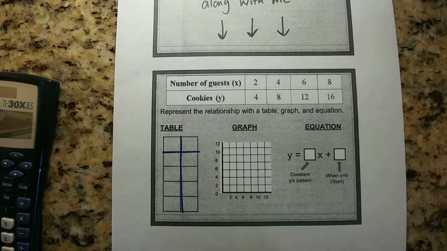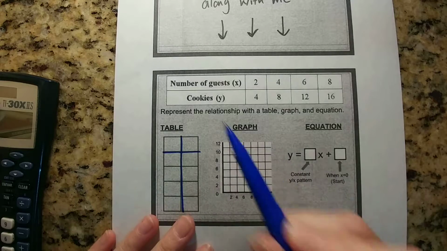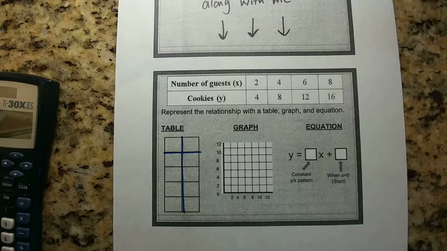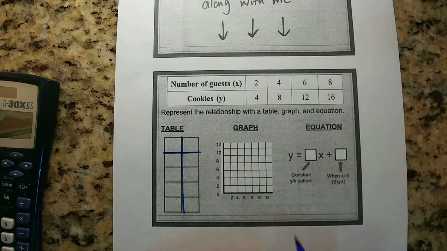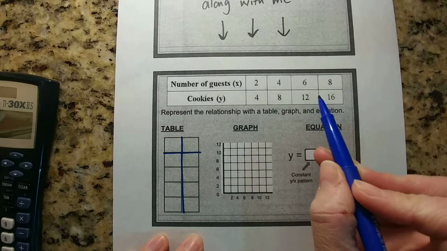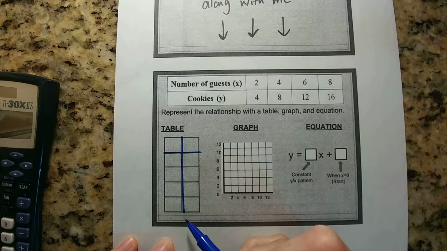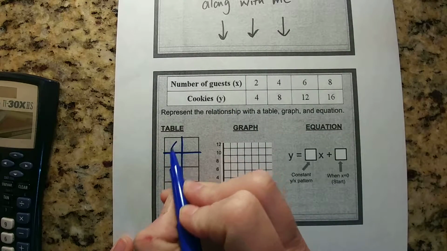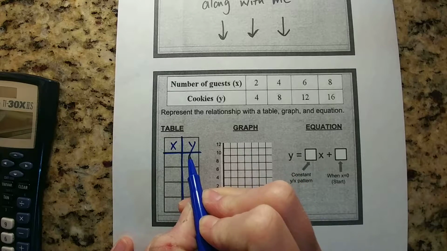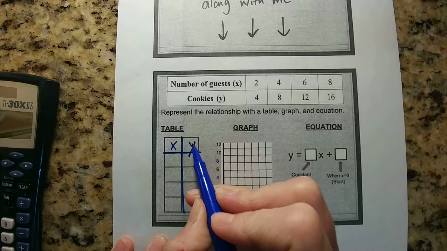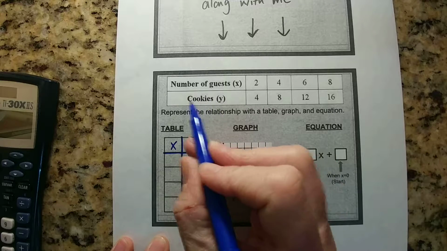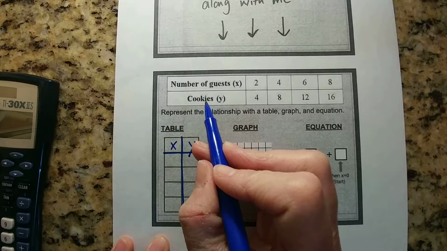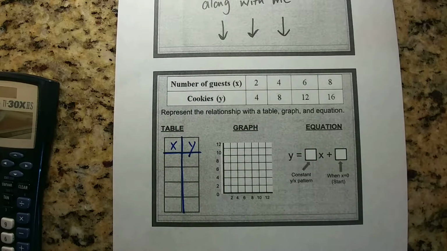So here we're going to represent the relationship of the number of guests and cookies with a table, graph, and a linear equation. Looks like here we have a horizontal table. I'm just going to take this information and write it vertically, just because we're more used to seeing tables vertically. So our number of guests is X and our cookies is Y. Now remember, the cookies, being that it's our Y, that makes it our dependent variable. The cookies that we have is going to depend on the number of guests.